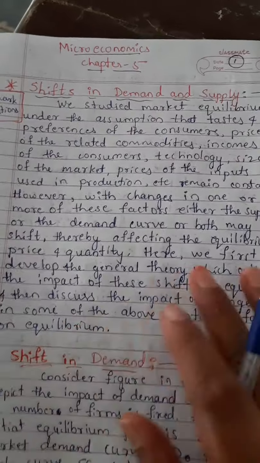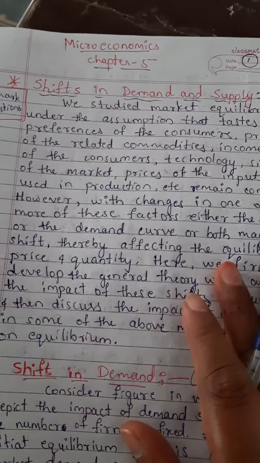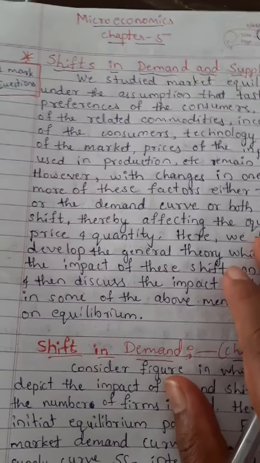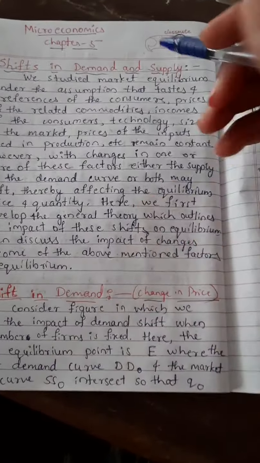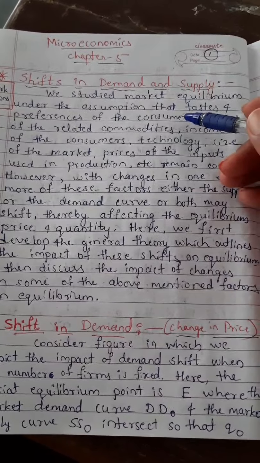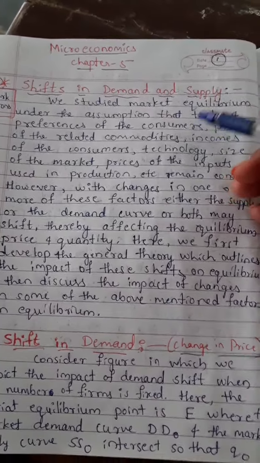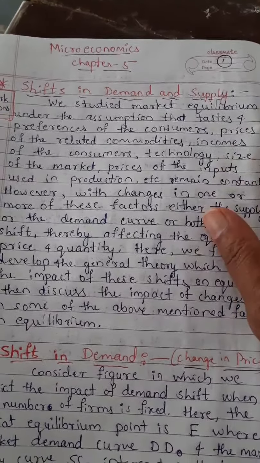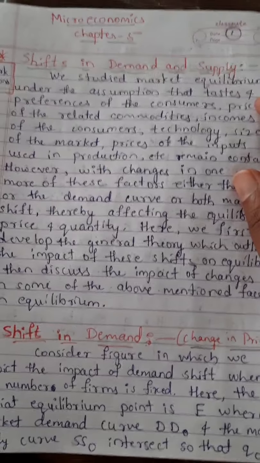And next, in this video we are discussing the continuation part of the 5th chapter of microeconomics: shifts in demand and supply. When there is a shift of the demand curve and supply curve, it shifts rightwards and leftwards.